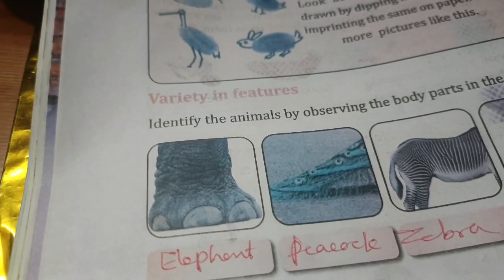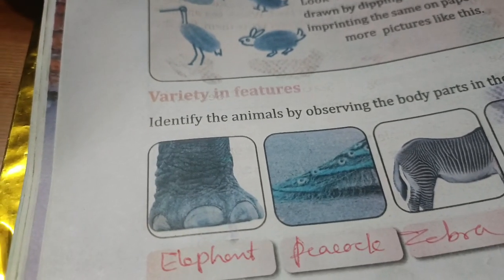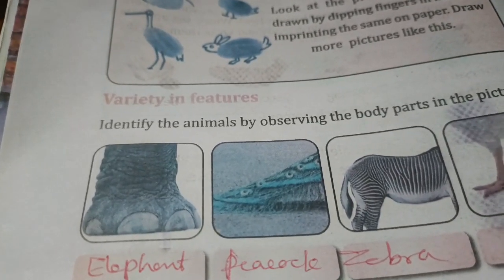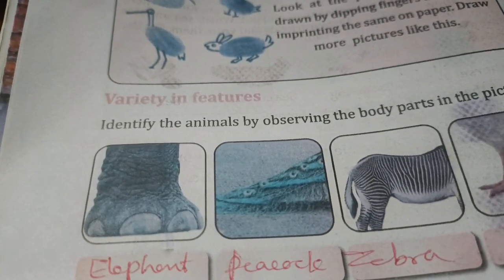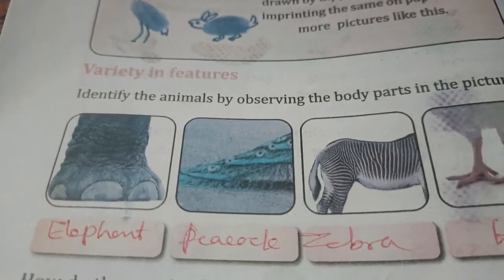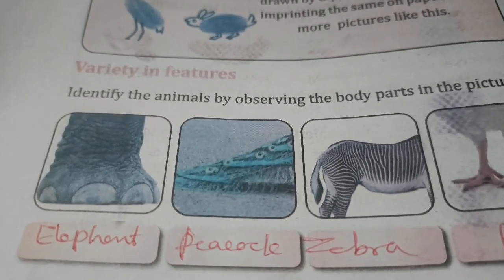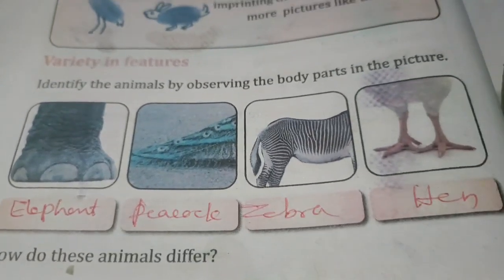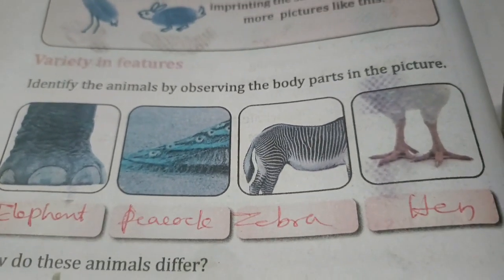Pillar-like legs and flat nails. So, the animal is the elephant. They are in blues, greens and purples. The very beautiful feathers are those of a peacock. Body with a black and white striped coat. It is zebra. And what about this picture?